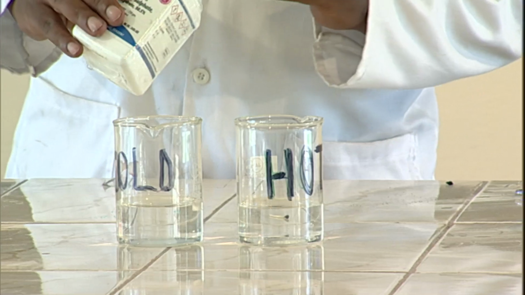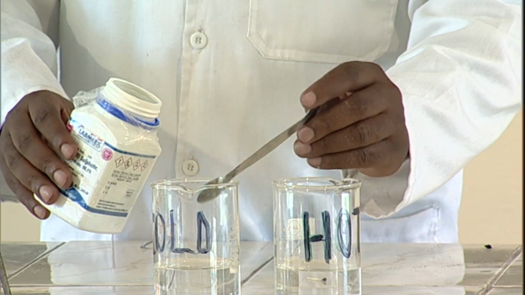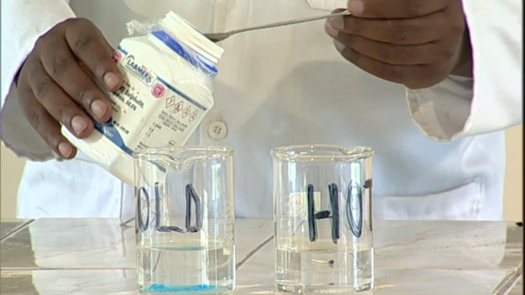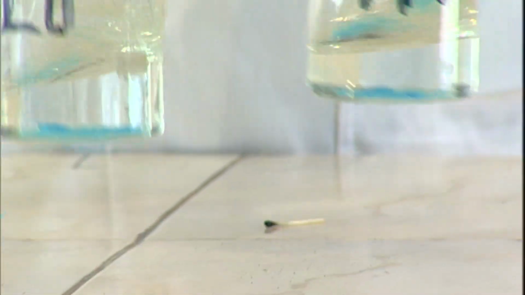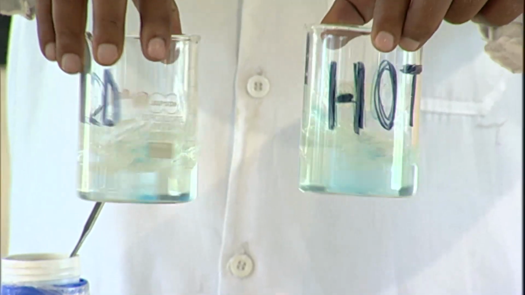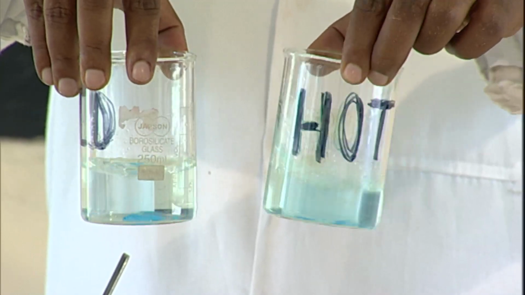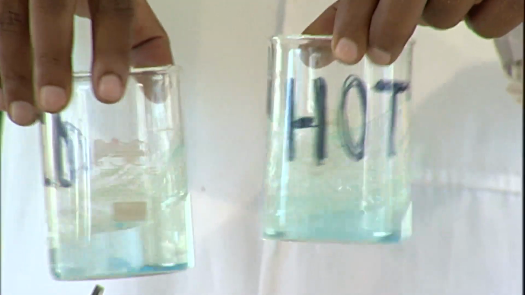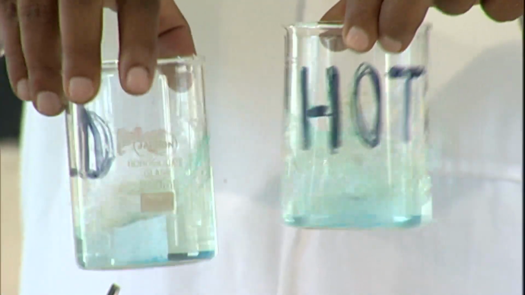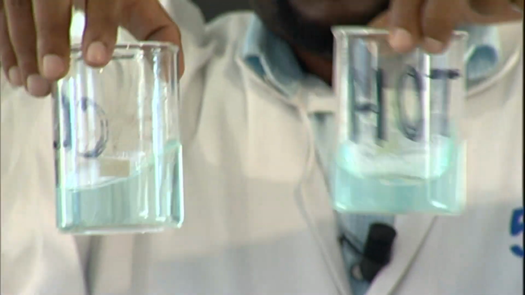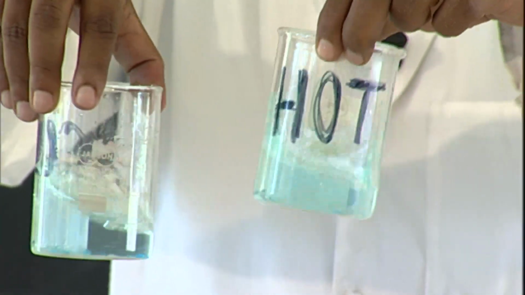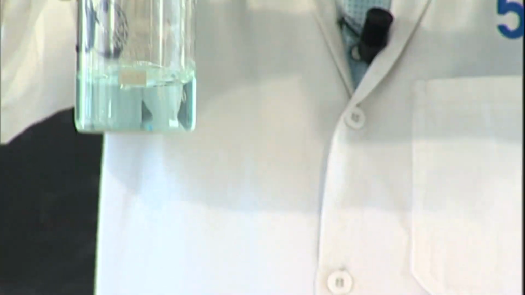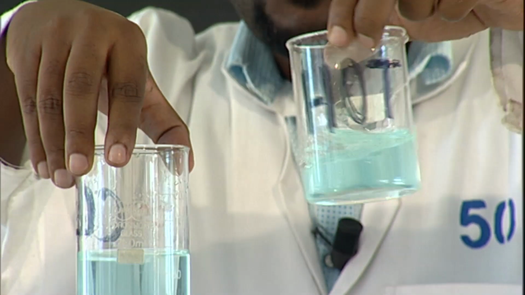Now let us add some solute to both solutions and see in which solution will the solute dissolve faster. Do you observe any difference?